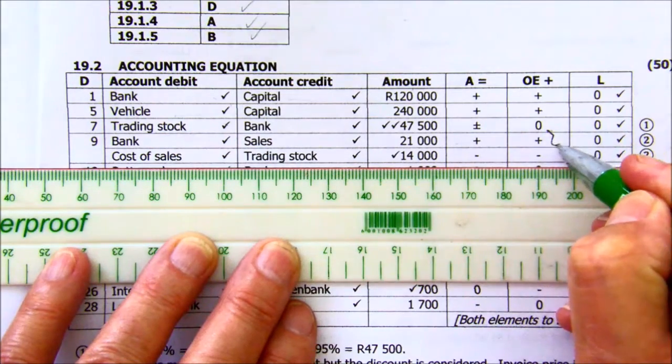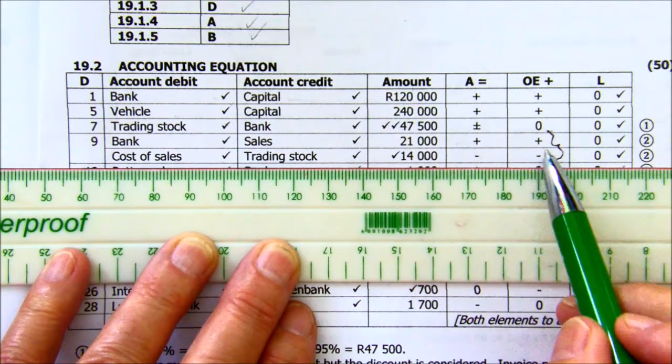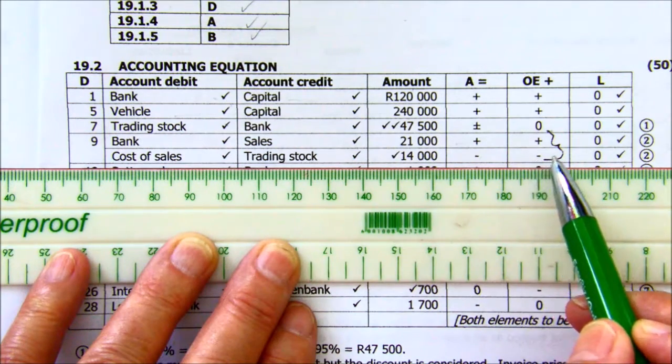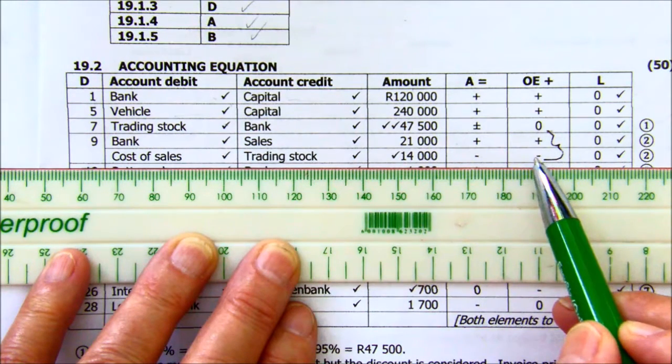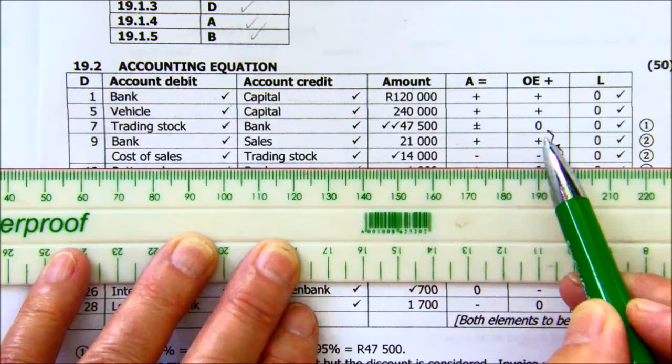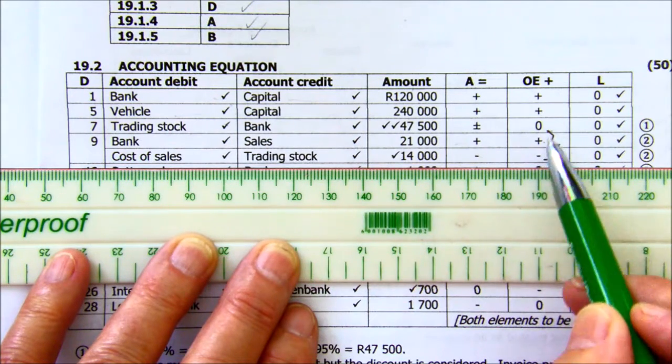Now let's look at that. We've put an entry, we increased by 21,000, but we decreased by 14,000. That's because although we got 21,000 in, we had to buy those goods. It was an original cost of 14,000. So the profit, the difference between there, is the 7,000.